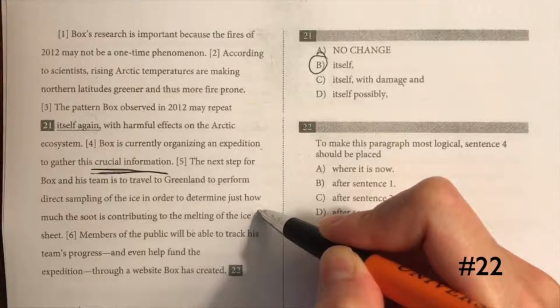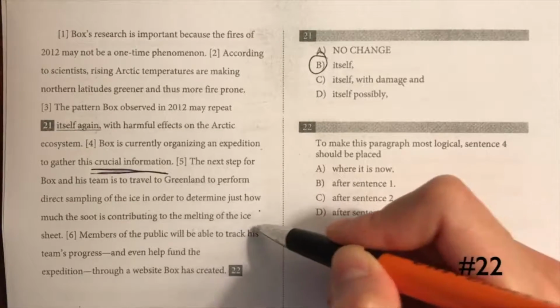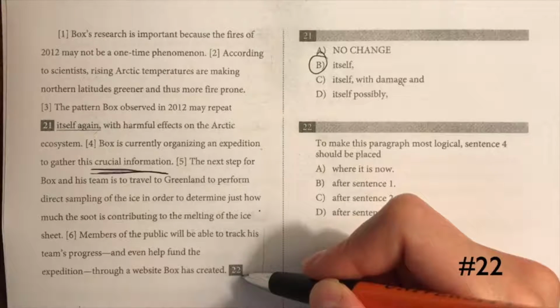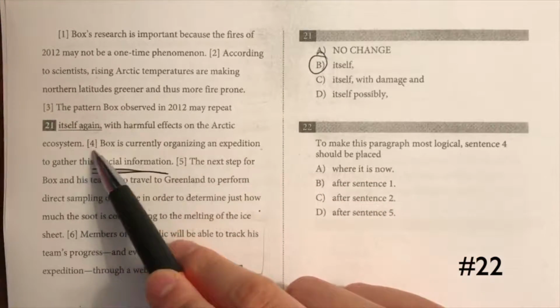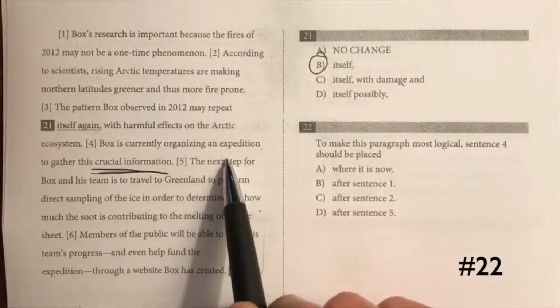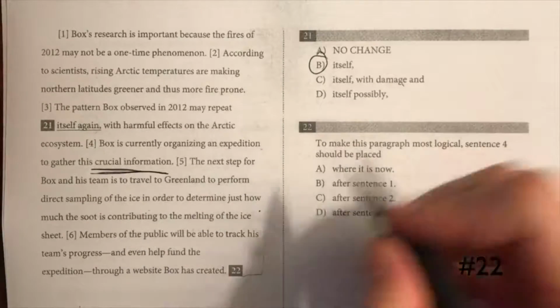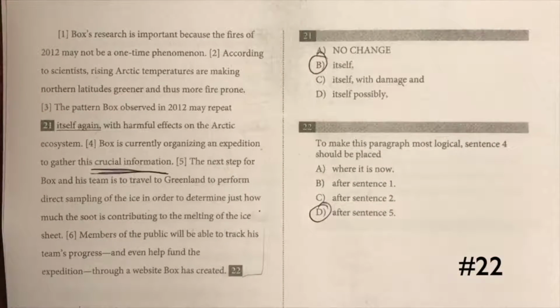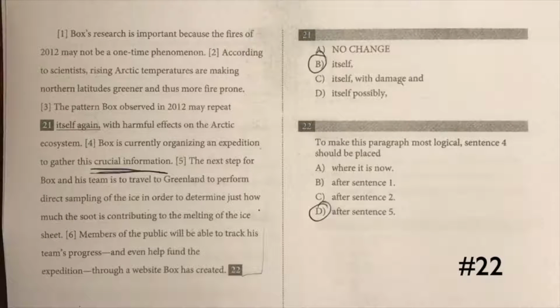And it would go before sentence 6 because sentence 6 mentions his expedition and sentence 4 is where he organized the expedition. So after sentence 5 is where sentence 4 would most logically go, because then we can find out what the crucial information is, and then he organizes his expedition.